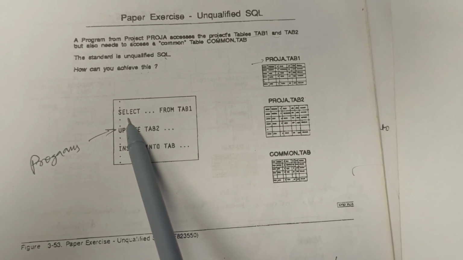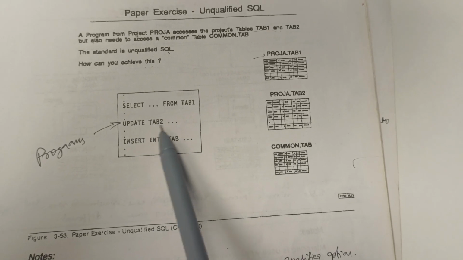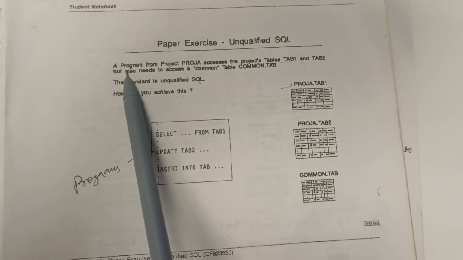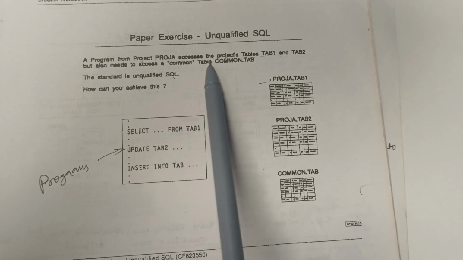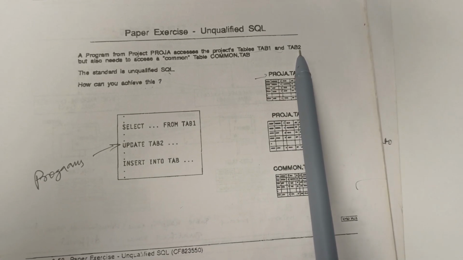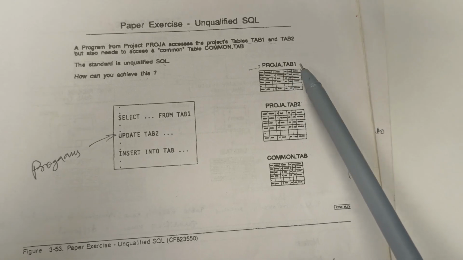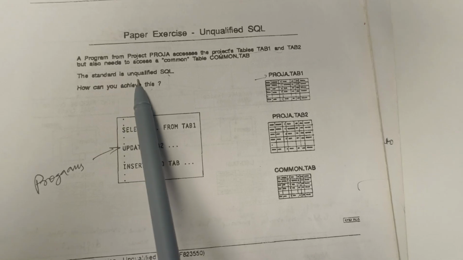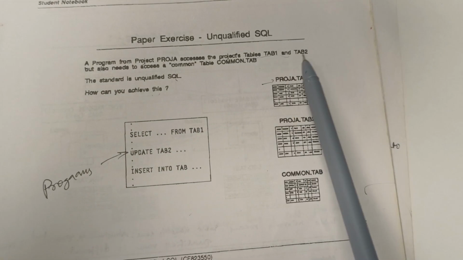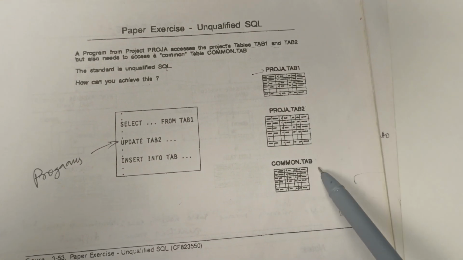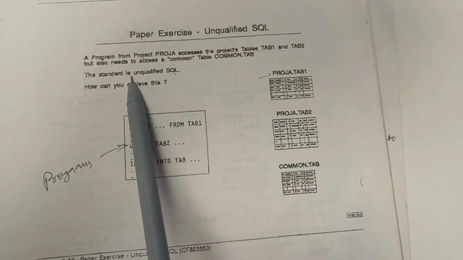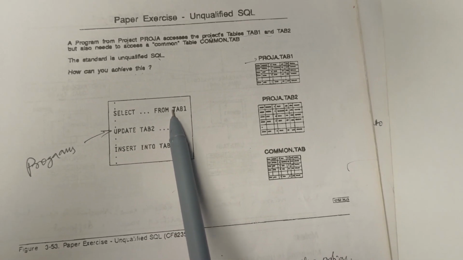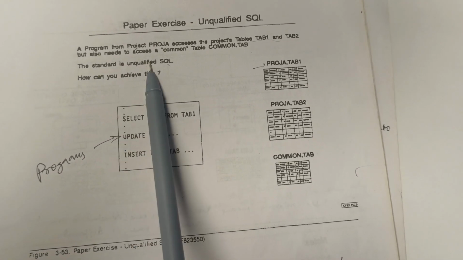We are selecting from table 1, updating table 2, and inserting into the common table. The program from project A accesses project A's table 1 and table 2, and also needs to access the common table. The requirement is to access table 1, table 2 and common table 1. To do that, we use unqualified SQL, which means we should not mention any qualifier before the table. That is called unqualified SQL.